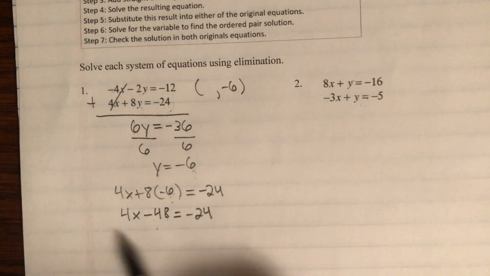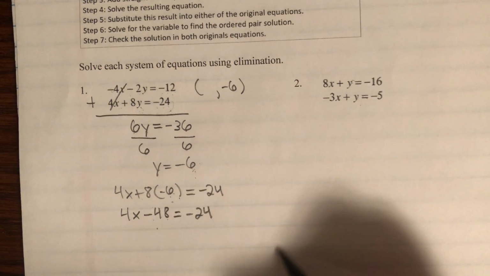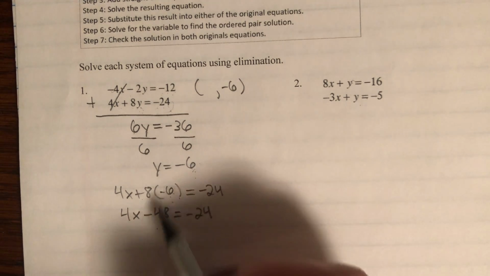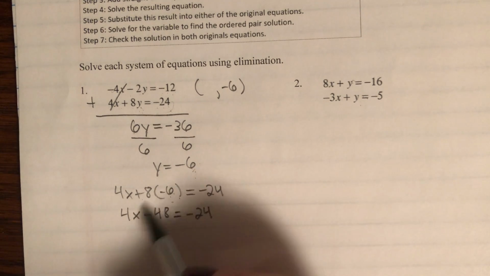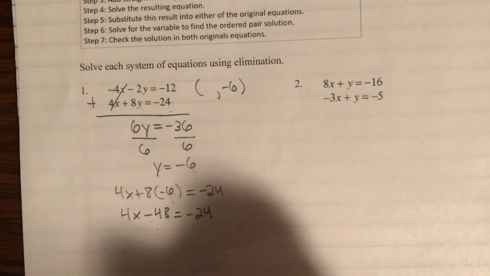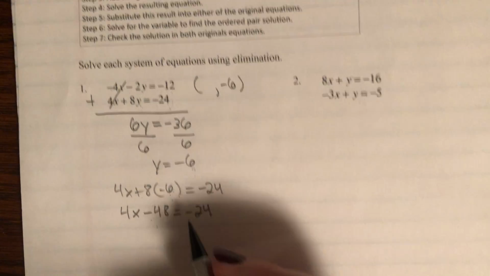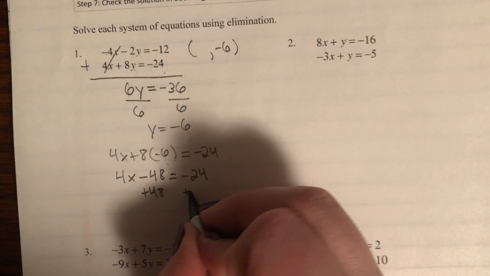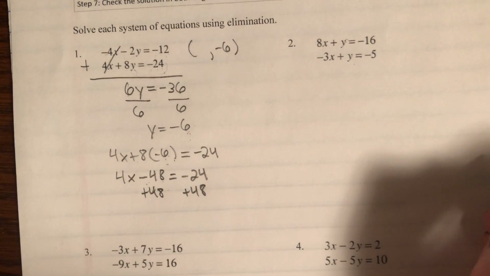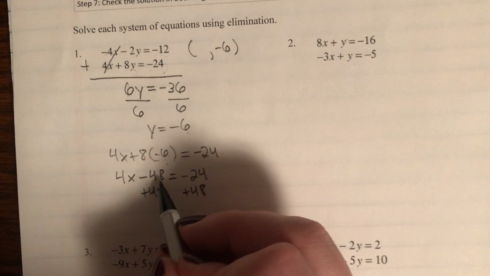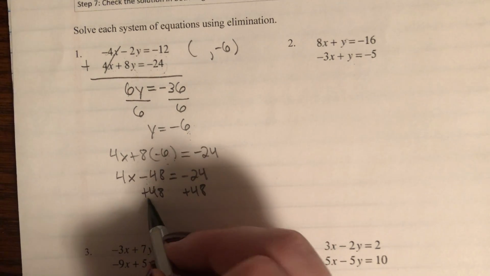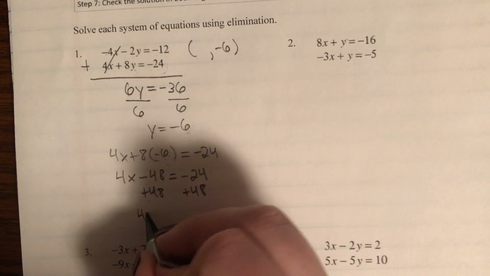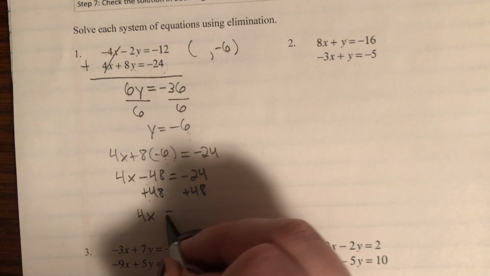Now, once again, that reverse order of operations, I need to deal with any addition or subtraction before I deal with multiplication or division. The only addition or subtraction I have is minus 48, and so that's what I'm going to undo. The opposite of subtraction is addition, so I'm going to add 48 to both sides of this equal sign. Negative 48 plus 48 is 0. 4x plus 0 is just 4x. And then I have my equal sign.